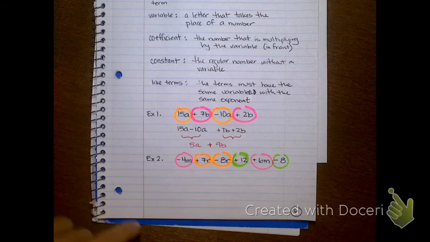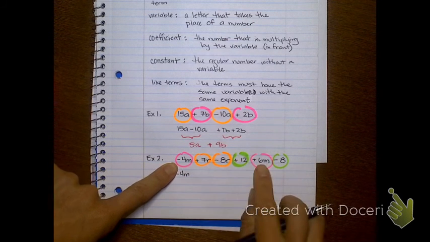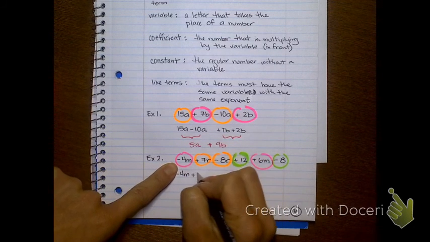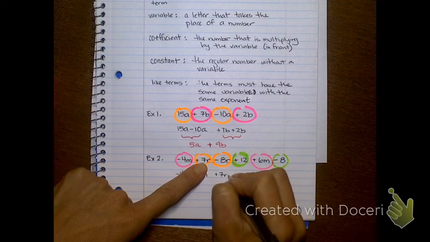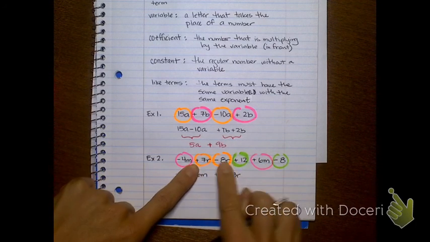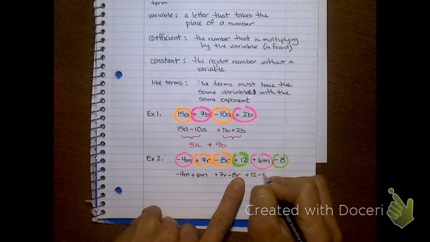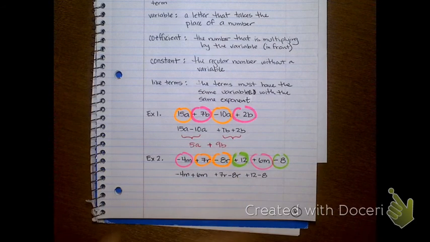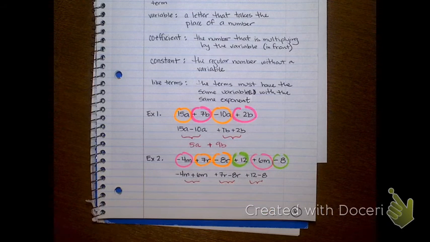So, I'm going to rewrite some of these things next to each other. Negative 4m can pair with 6m. Then positive 7r can pair up with negative 8r. They're next to each other anyways. And then 12 can pair up with negative 8. Okay, now I'm going to solve each of these little problems and see what I get.